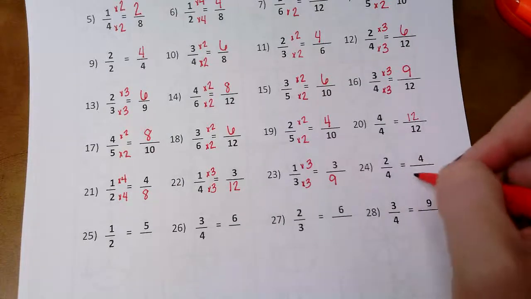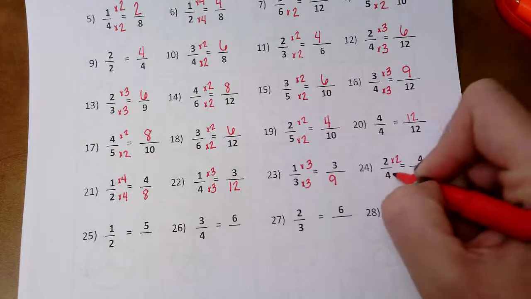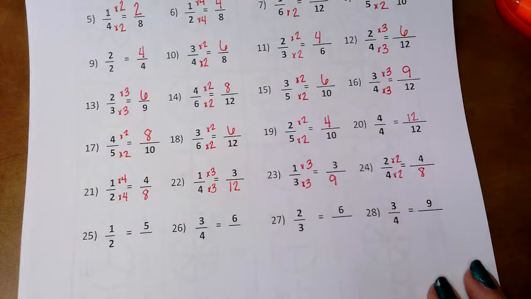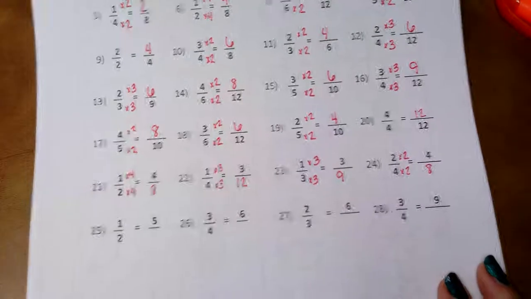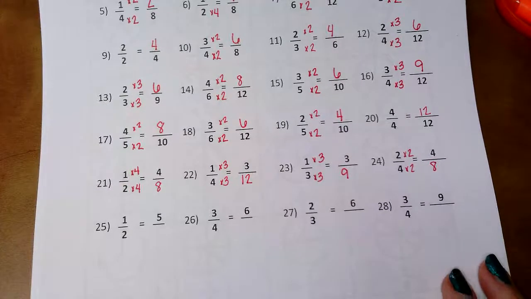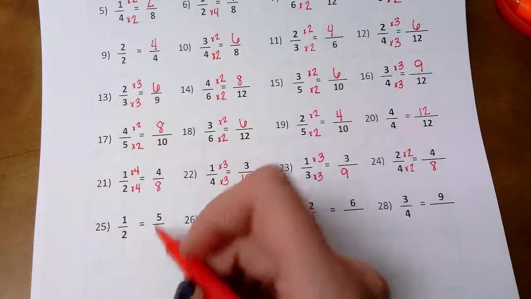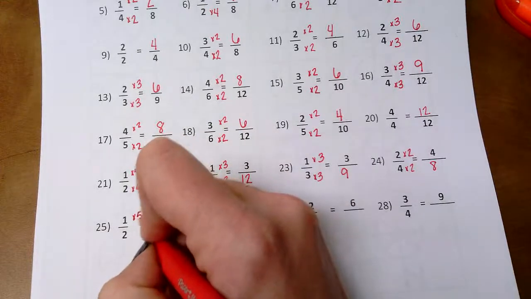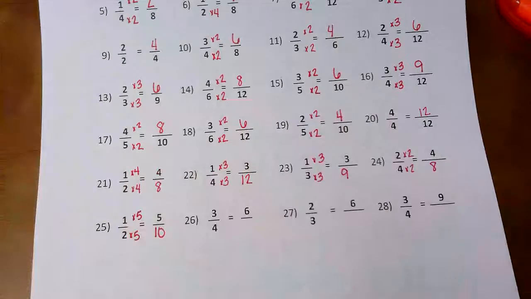Number 24, 2/4 equals 4 of something. Well, 2 times 2 is 4. And 4 times 2 is 8. And 2/4 equals 4/8, and they all equal a half, so I know that one's right. And our last row, I have 1/2 again equals 5 somethings. Well, I know that it's going to be 10, but I can check that with my multiplication. 1 times 5 is 5. 2 times 5 is 10, so that works.